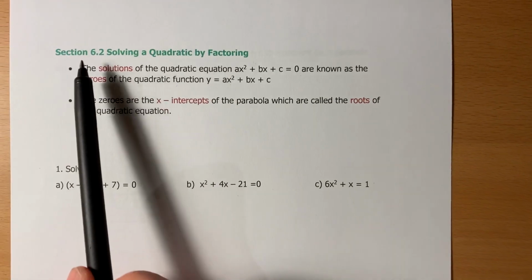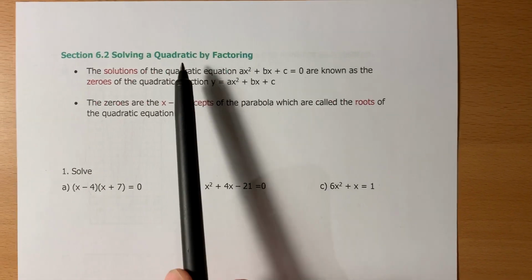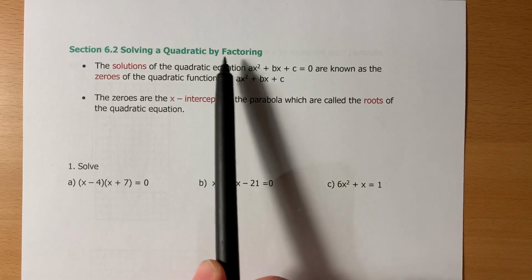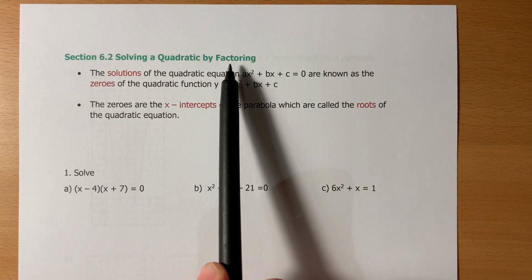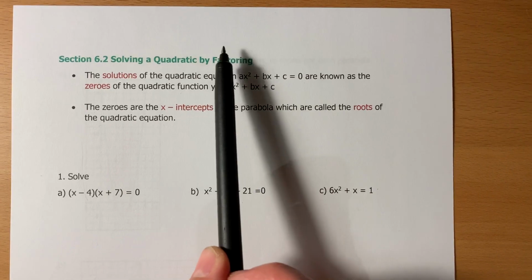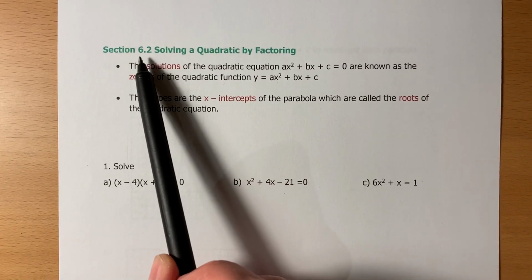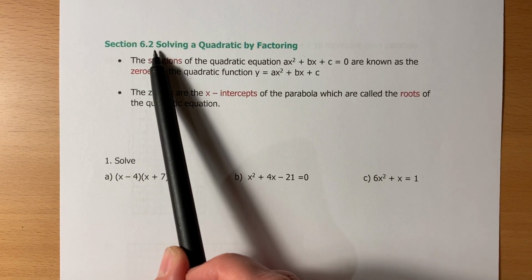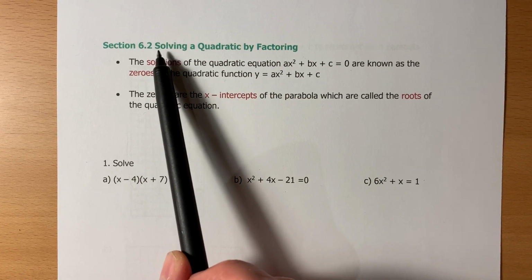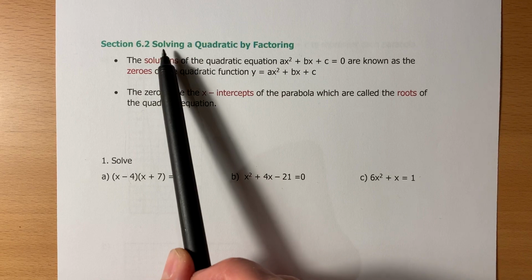Okay, so let's look at section 6.2, where we're going to solve a quadratic equation, and we're going to do it by factoring. Okay, so this is where all the factoring techniques from chapter 5 come back. So chapter 6, once again, is on quadratic equations. And so in this section, we're actually going to start to solve it.